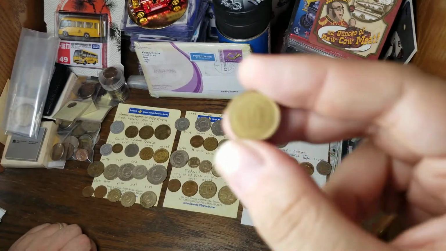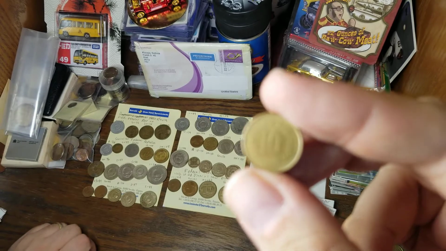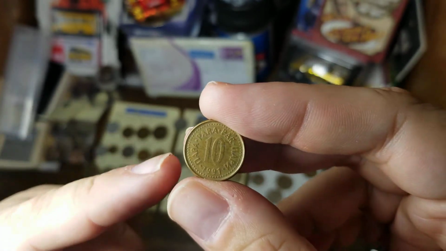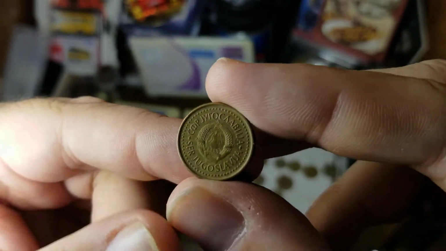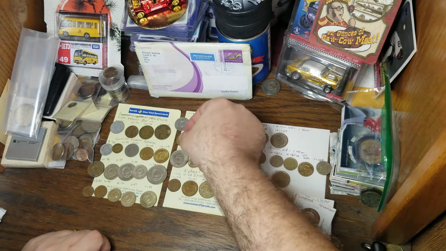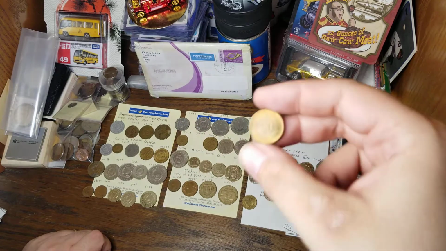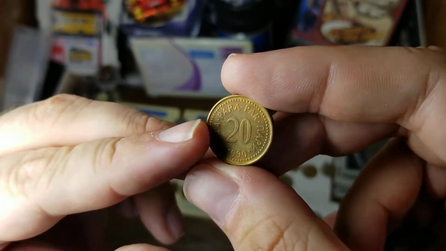Next up, here is the 10 para coin from 1999, and we're starting to be at the point where Yugoslavia is starting to break apart. That is KM139. Here is the 20 para coin. It's going to be KM140.